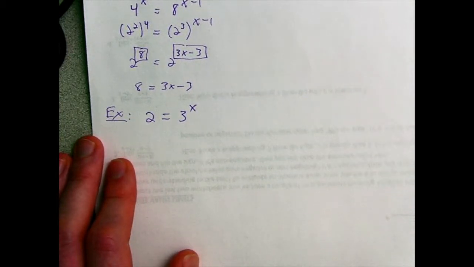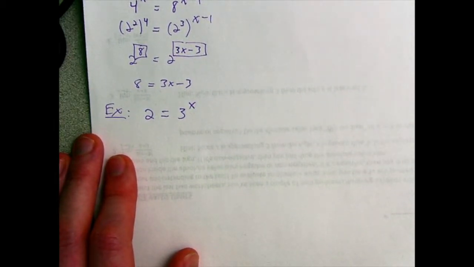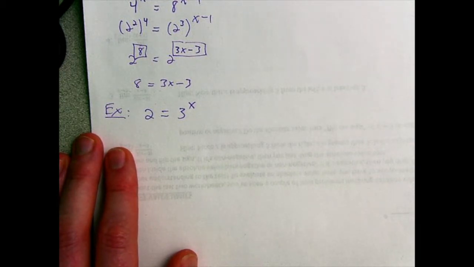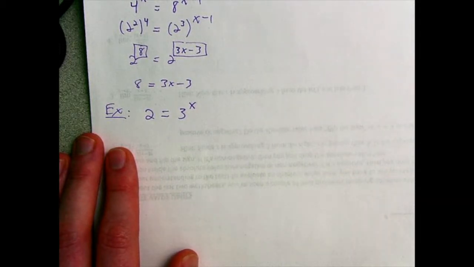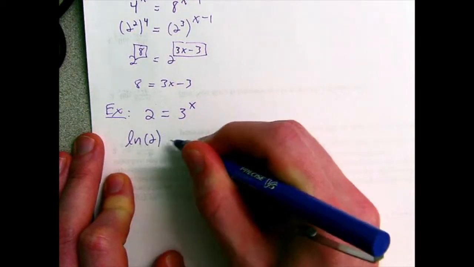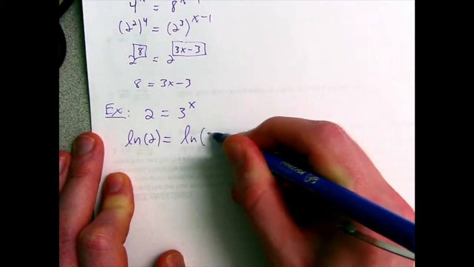I think that what I would like to do is to always take the natural log of both sides. It's not the only choice, and it's not always the most efficient way of doing things, but there are some very good reasons to make a habit of using the natural log over any other kind of logarithm. So what I'm going to do is take the natural log of both sides of this equation.